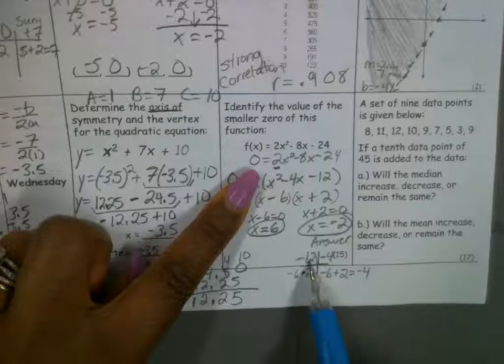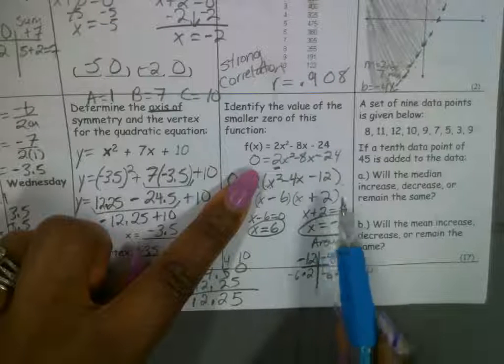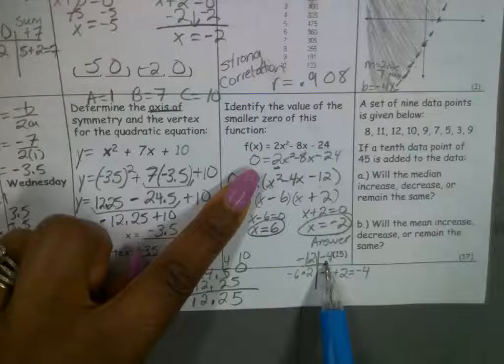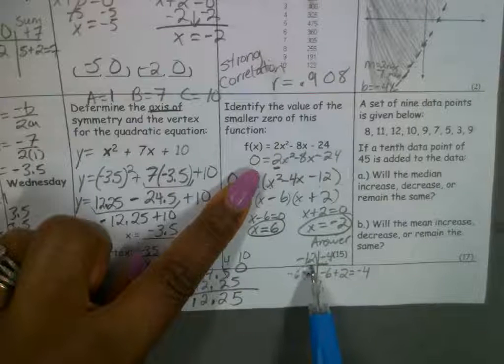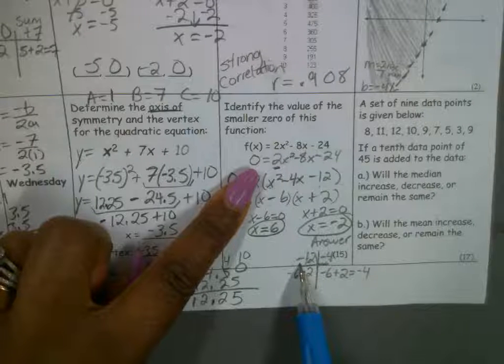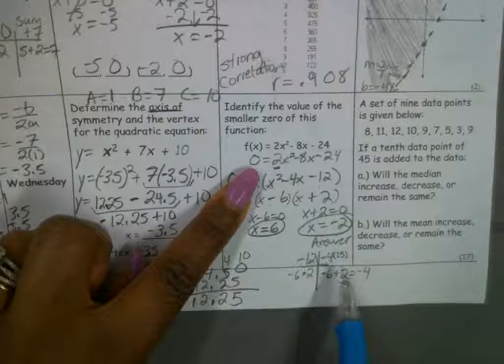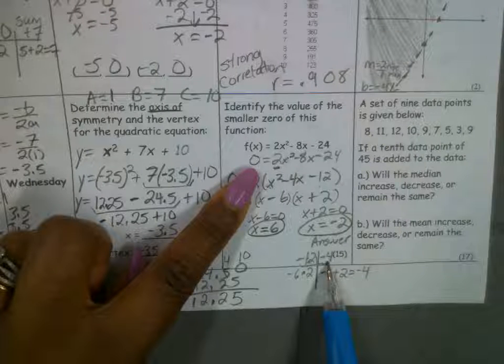The first column is going to be this back number, which is negative 12. And the middle number is going to go here. So what you do is you think, what 2 numbers can be multiplied to give you a negative 12? And those same 2 numbers can be added together to give you the middle number, which is negative 4. Does that make sense?